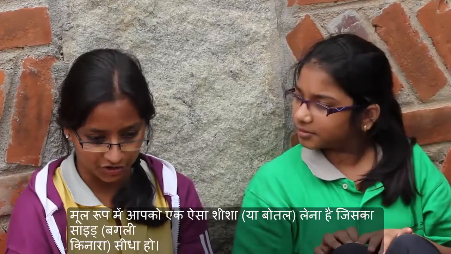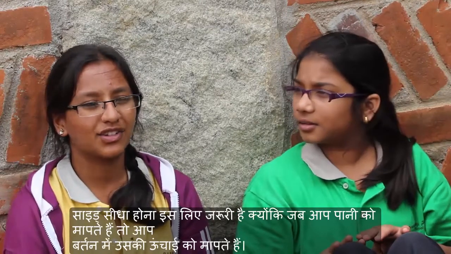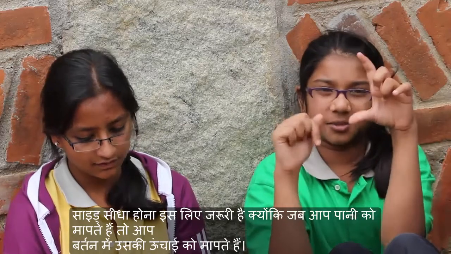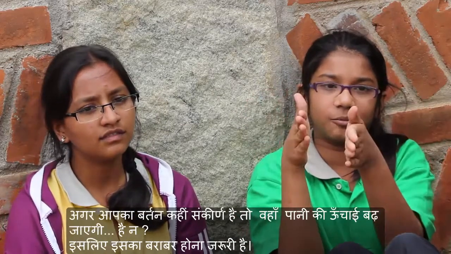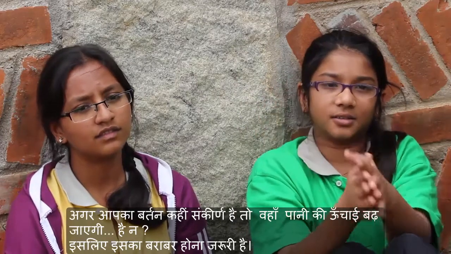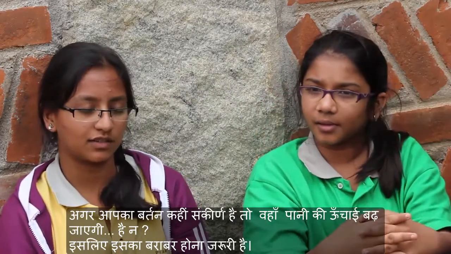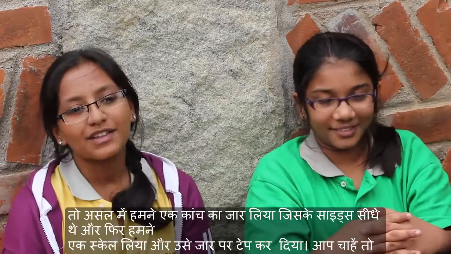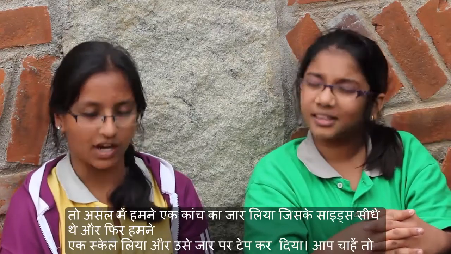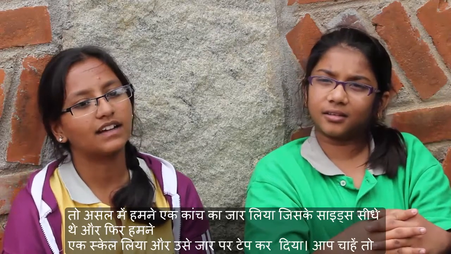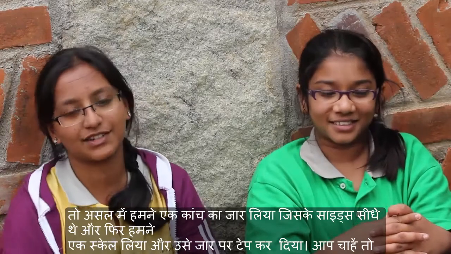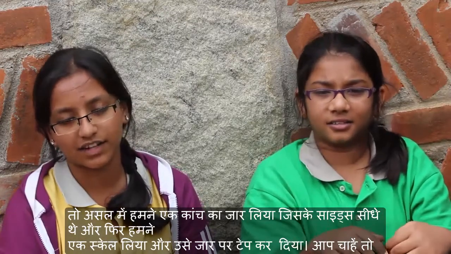Basically, you take a glass with straight sides. It has to be straight because when you're taking the measurement, you'll take it in height. If it's narrow at one point, then the water will rise differently, so it has to be constant. What we made was very simple. We took a glass jar with straight sides, and we took a scale, and we just taped the scale onto the glass jar, or you can mark the reading on it. It doesn't matter.